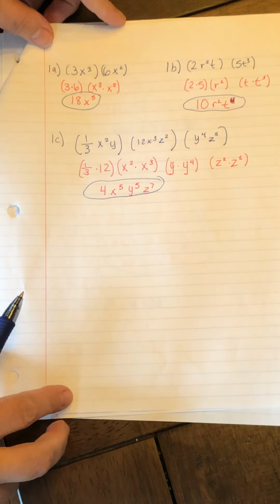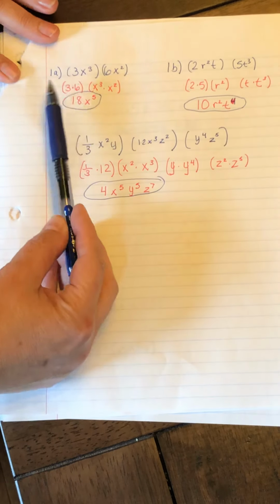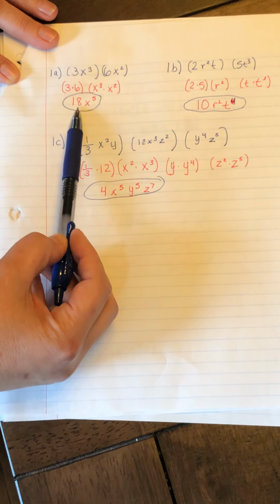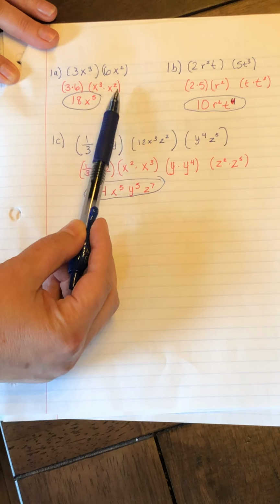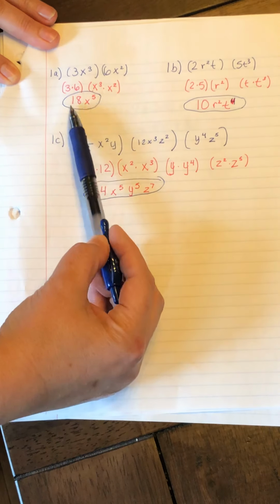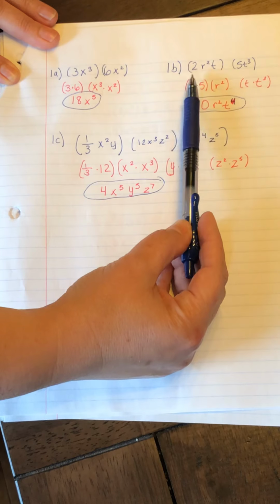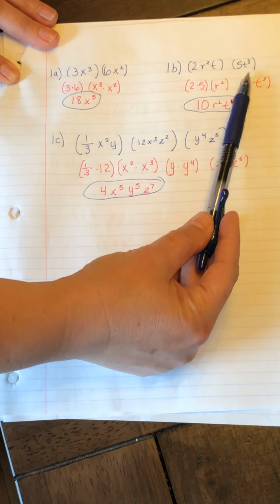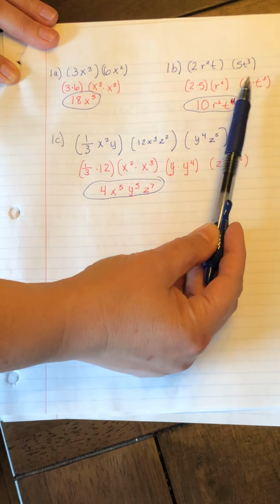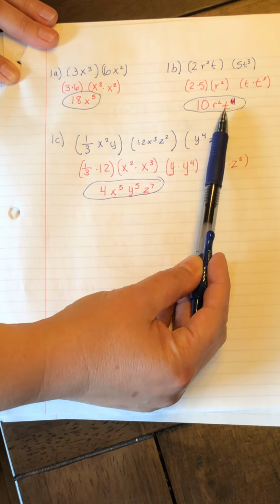All right, so hopefully you paused and you did these problems so that you could see if you are correct. We have 3x to the third power times 6x squared. 3 times 6 is 18. x to the third times x to the second is x to the fifth. So we get 18x to the fifth power for the first one. The second one, we have 2r squared t times 5t cubed. So we have 2 times 5. r squared is by itself. t times t to the third. So our final answer is 10 r squared t to the fourth.